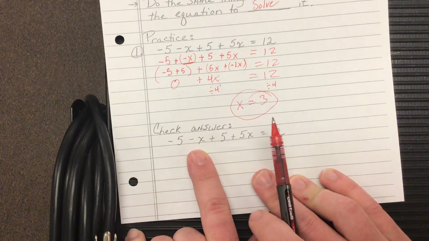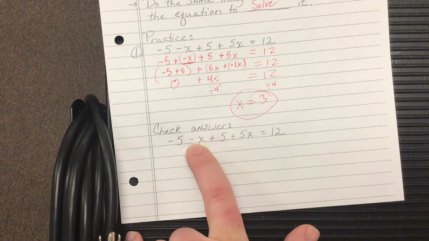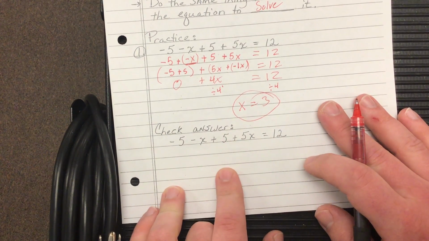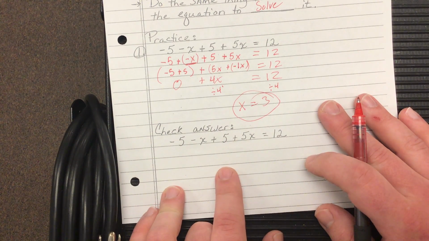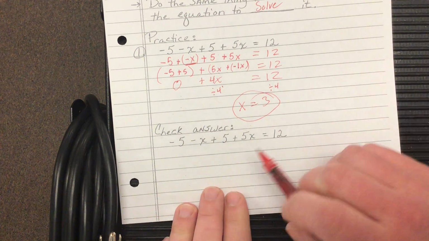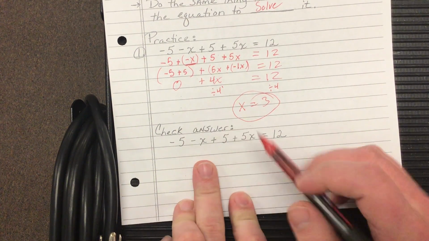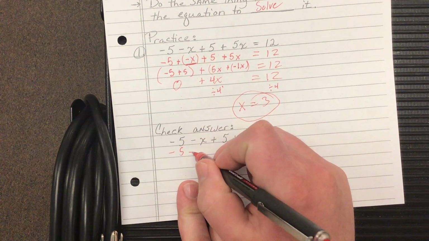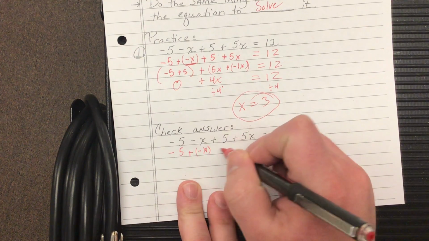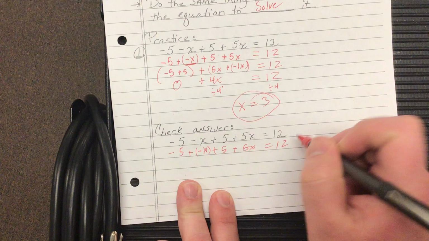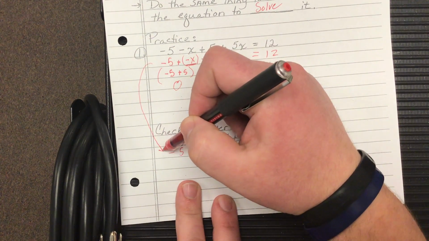All right, so now it says we need to check our answers. Okay, so we're going to follow our same steps. We're going to change... I wrote it on the wrong part. All right, we're going to check our answers. Let's rewrite again. Subtraction is adding the opposite. So the only one you have to change is that first subtracting x. So the same first step we did in solving.